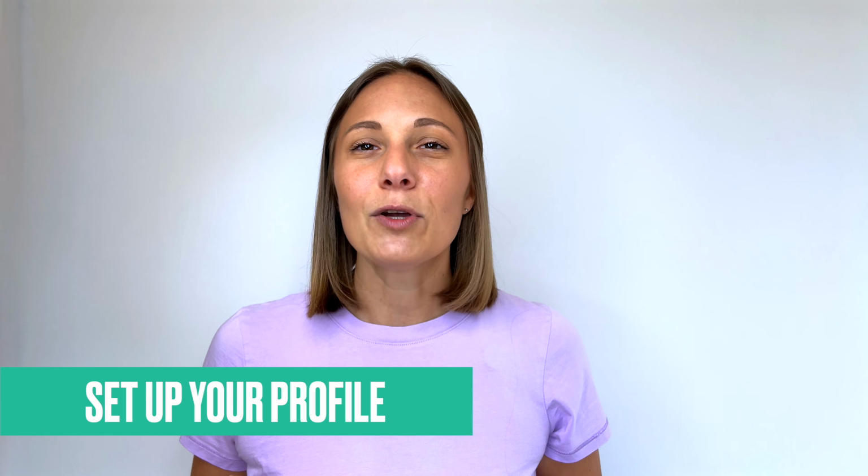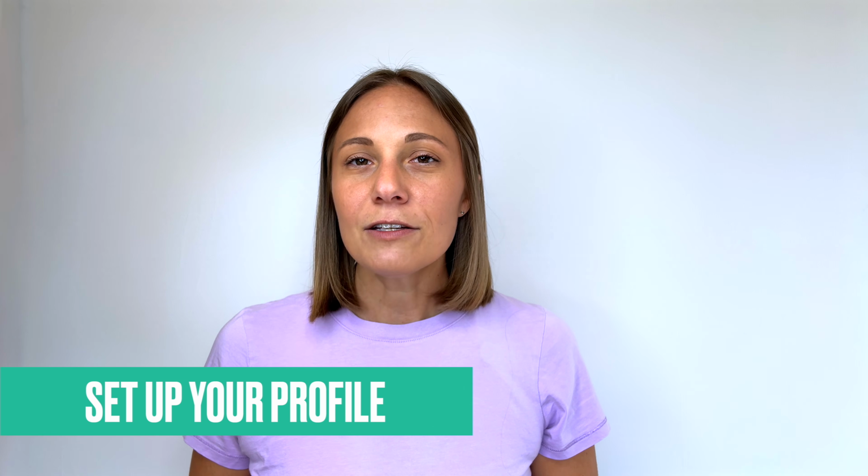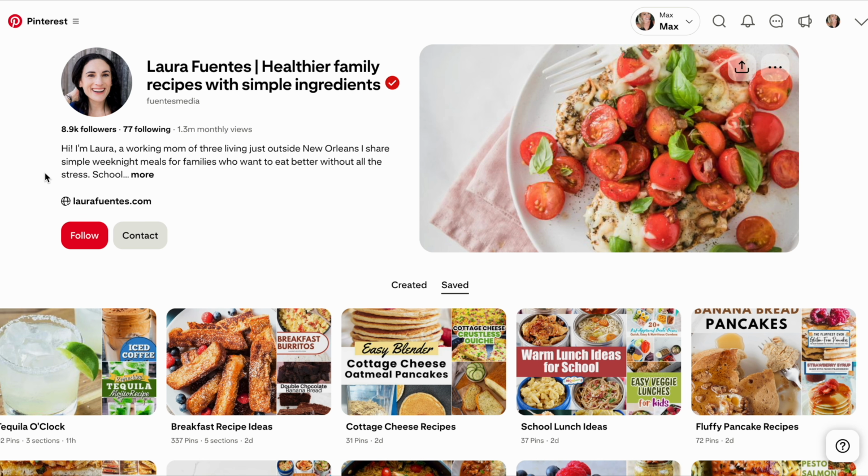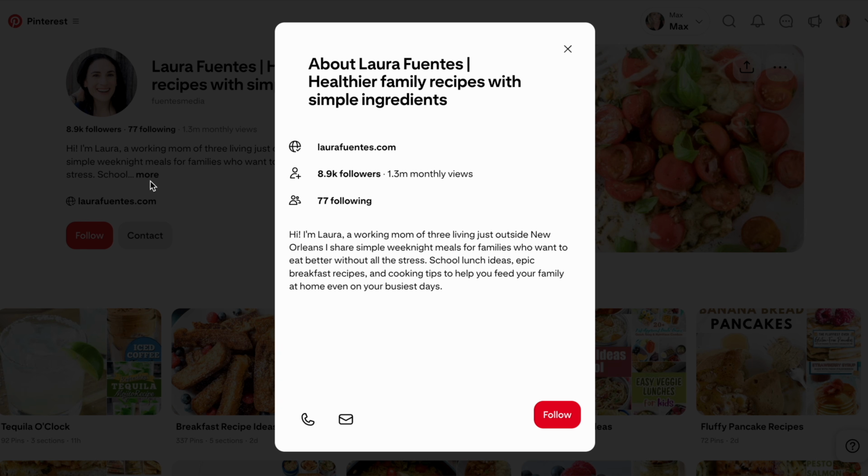Second, setting up your profile and boards. Your profile should have a name and bio that naturally use a few of your keywords. For example, instead of just writing Michelle, maybe I'll write Michelle, natural home goods and eco living. Your bio could add something like, I share affordable, sustainable home decor and everyday essentials. This is clear, simple, and keyword rich.